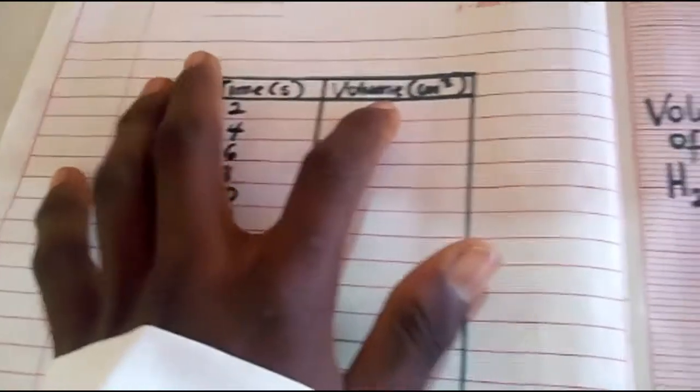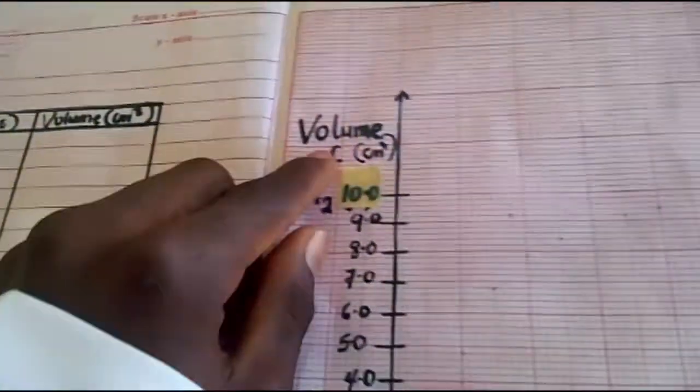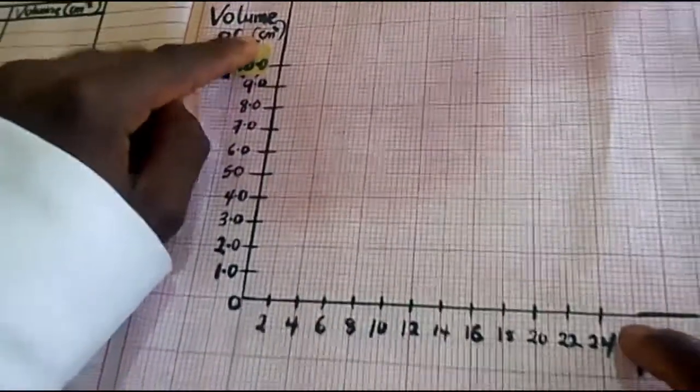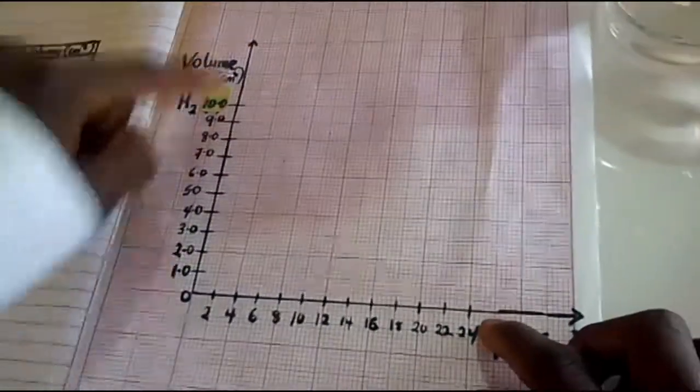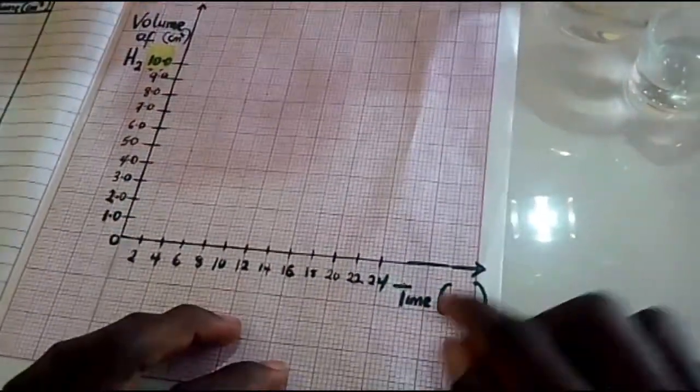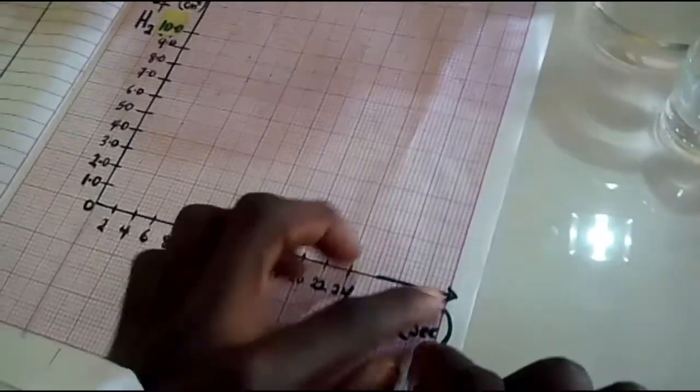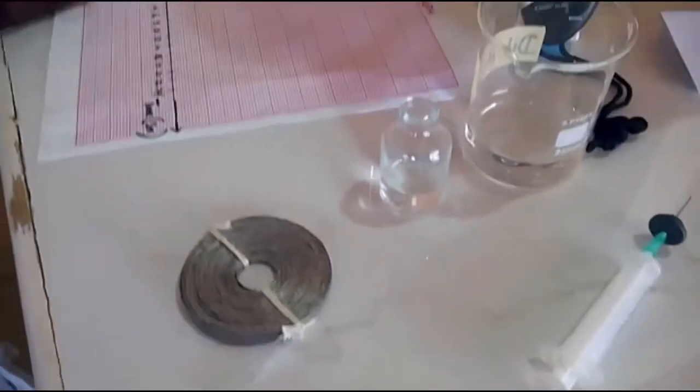Before step 3, we need to draw our table of values and get our graph ready. Here, time is in seconds while volume is in centimeter cube. While here, volume is in centimeter cubes and it is on the vertical axis, while time is in seconds and it is on the horizontal axis.